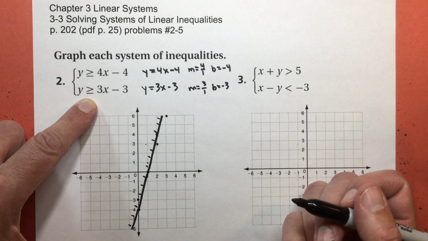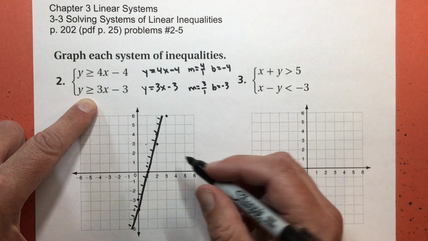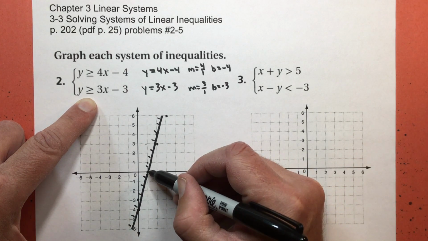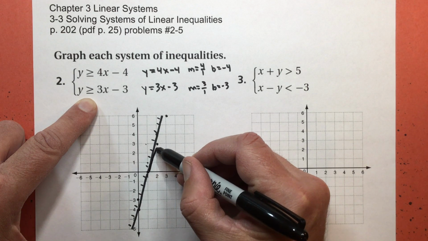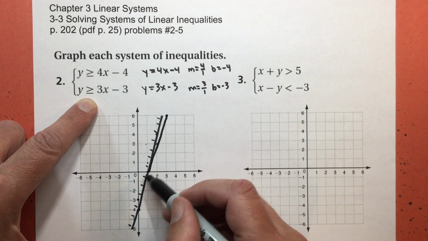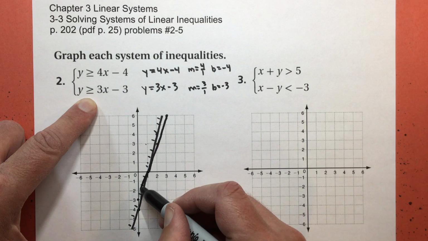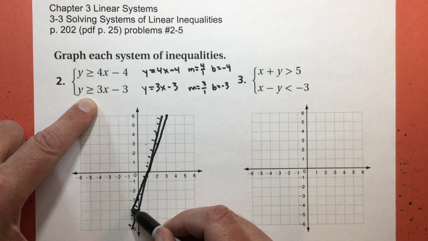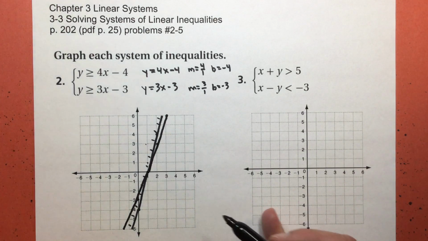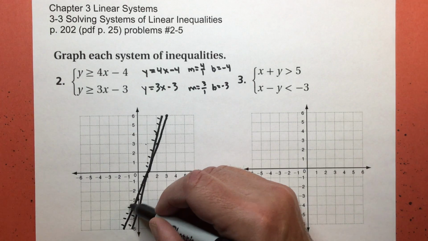I don't know why they picked it. I should have changed it. But I have a solid line. It's not exactly the same, but it's really close. I even missed it right there. And that's what it looks like. And I'm going to shade above this one.